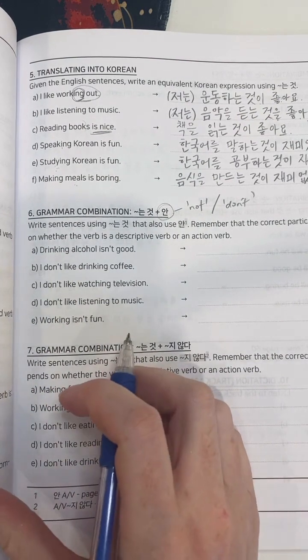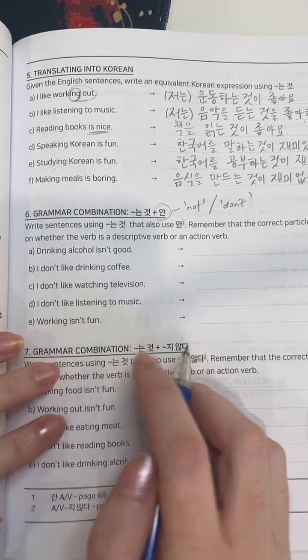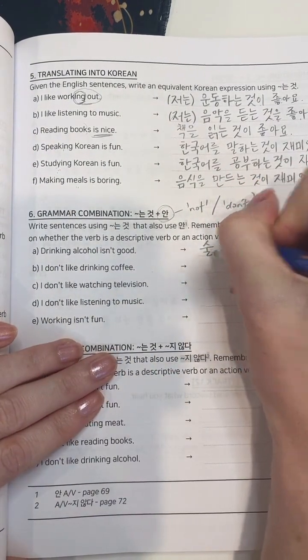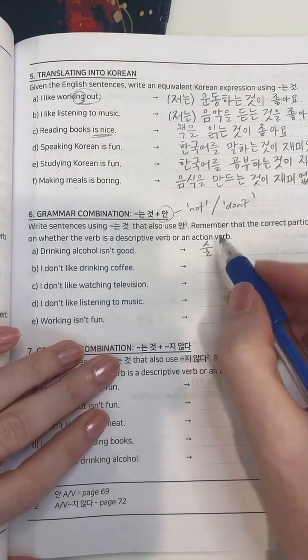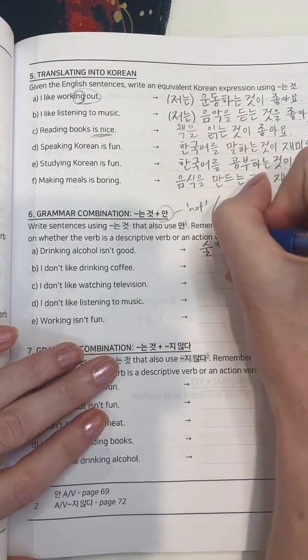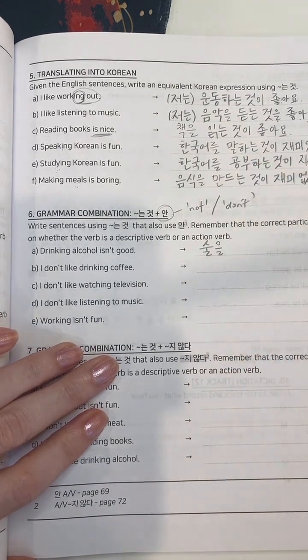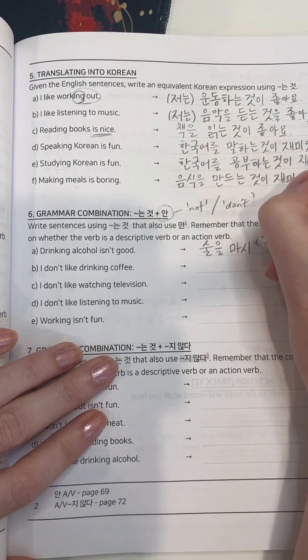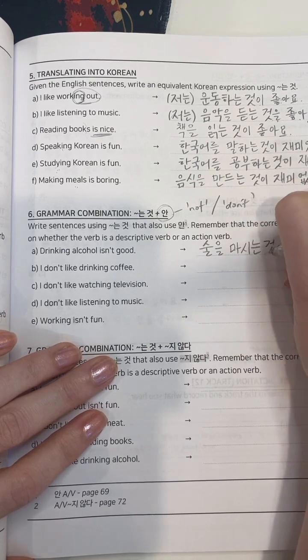Alright, first, we need the word alcohol. Alcohol in Korean is 술. 술 is the word for alcohol. It is the object of our sentence, so 술을. And then drinking alcohol is 마시는 것. That is drinking.